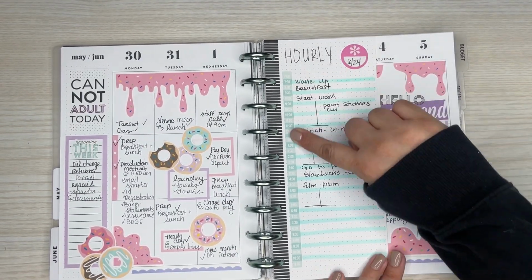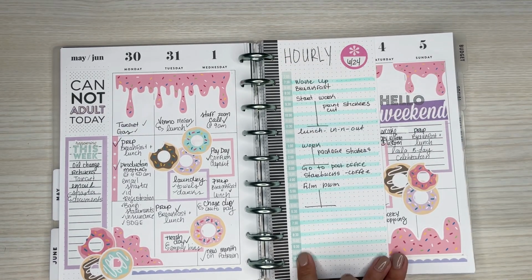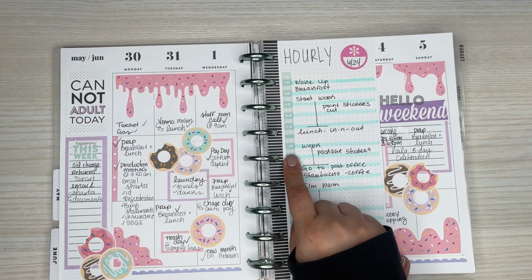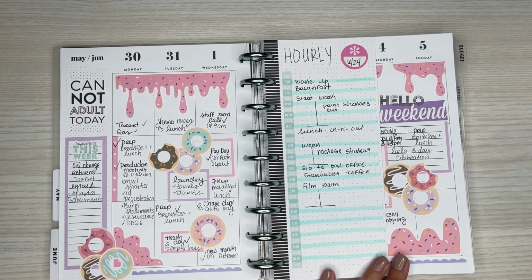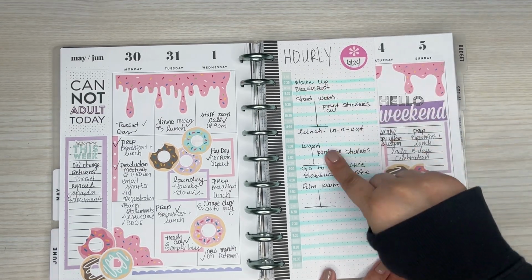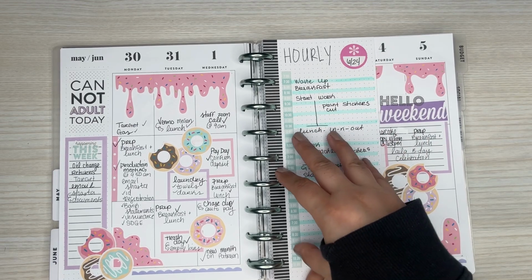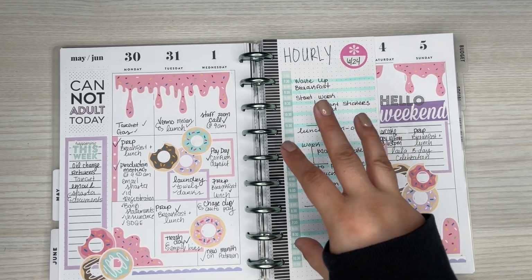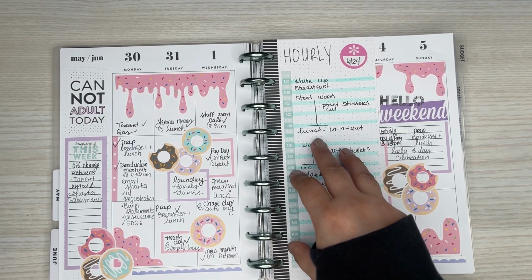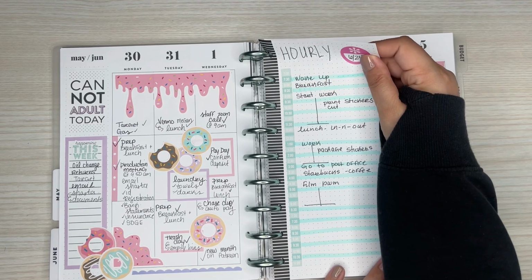So I just got this little hourly sticker out of one of the sticker books from the Happy Planner, but you could just write in the date or the hours that you want to plan out, and just start writing out your day. This would be super helpful for me to really maximize my day off that I take from work to work on all the social media stuff. So I think this is something I'm gonna do.